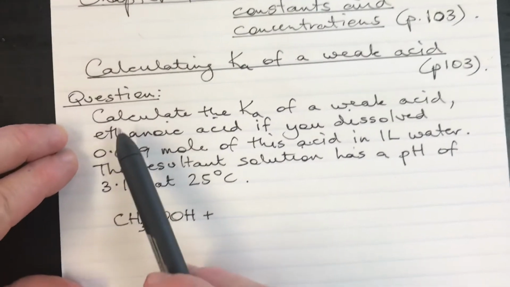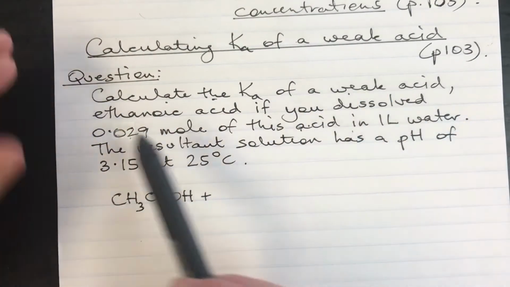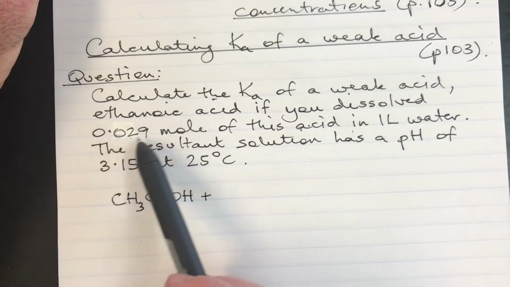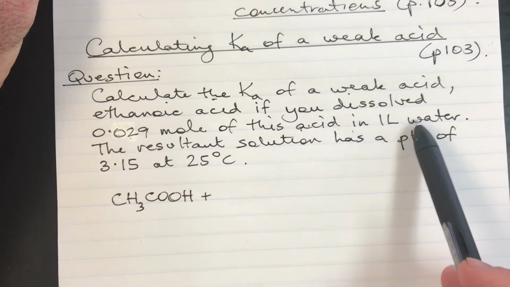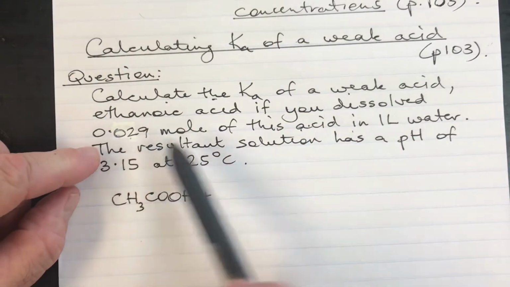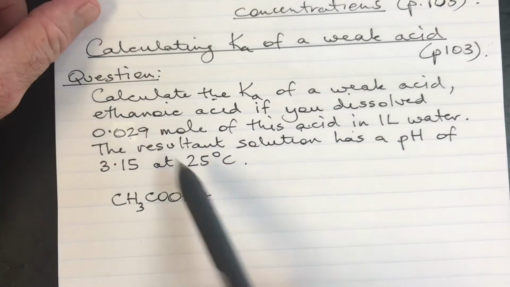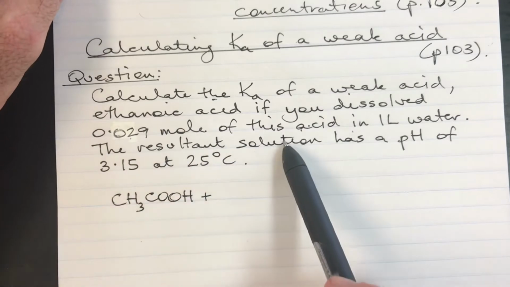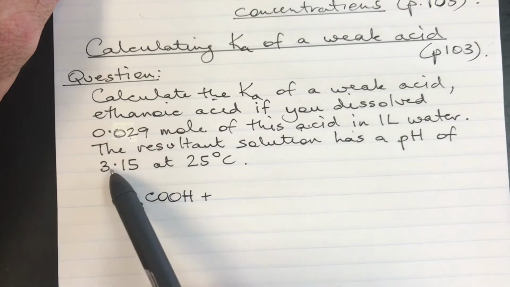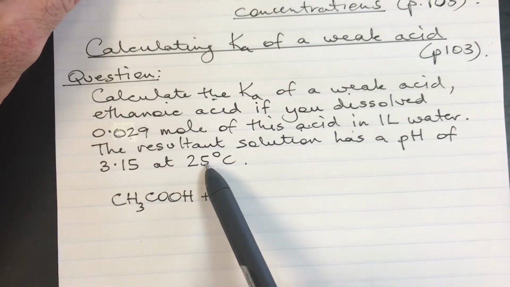So this is the question. Calculate the Ka of a weak acid, ethanoic acid, if you dissolved 0.029 of a mole of this acid in 1 litre of water. So obviously that's 0.029 moles per litre. The resultant solution, after equilibrium has been reached, has a pH of 3.15 at that temperature, 25 degrees Celsius.